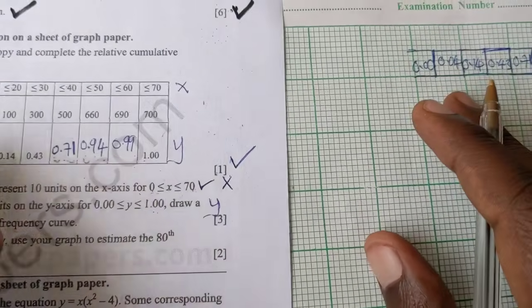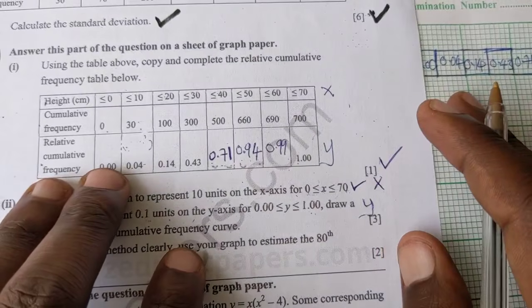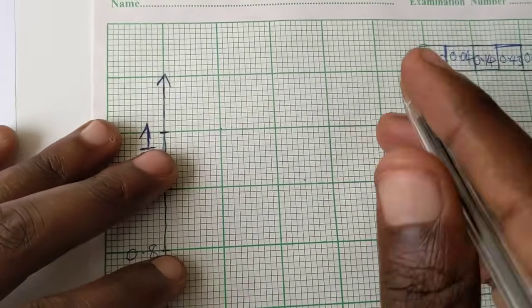This is a 1 mark, so it is saying that it is a relative cumulative frequency. Make sure that you write it the way it is.